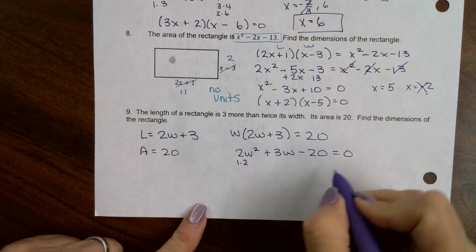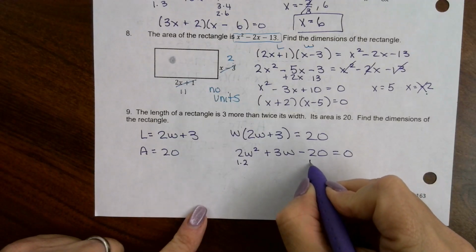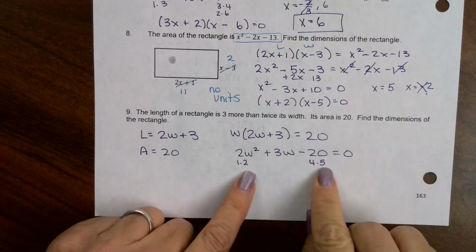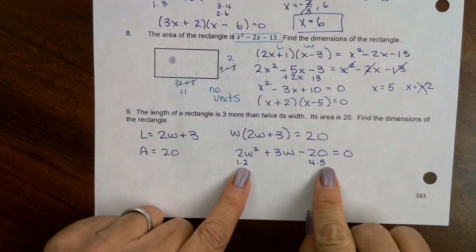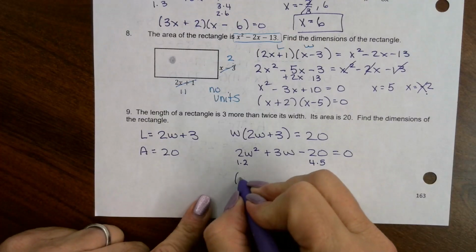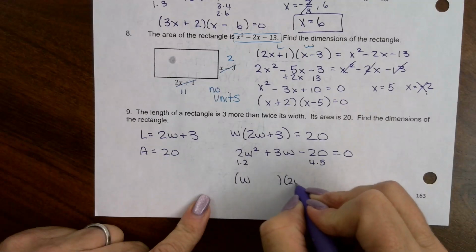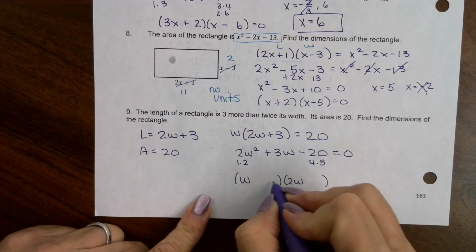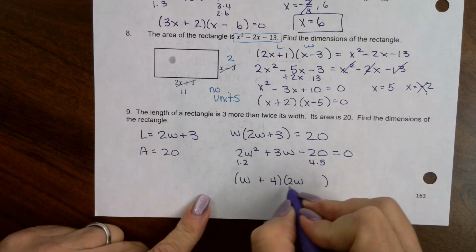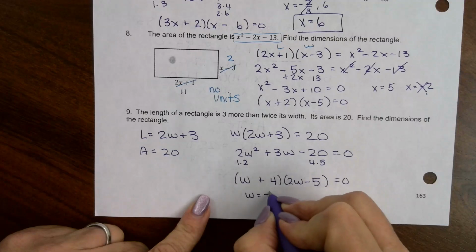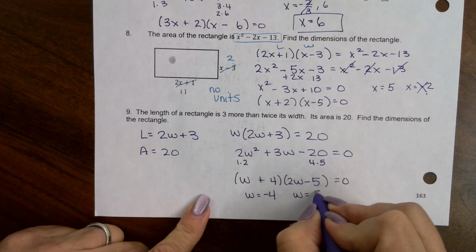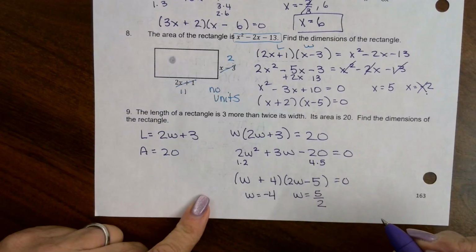So my factors here are 1 and 2, and I'm going to just go ahead and try 4 and 5. So this gives me 8 and 5, which is perfect. So w, 2w, I want this to be 8, so 8 minus 5. So w equals negative 4, and 5 over 2.